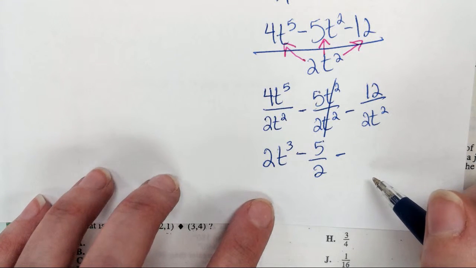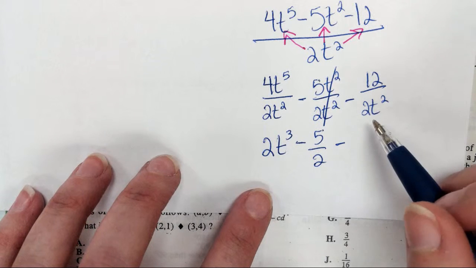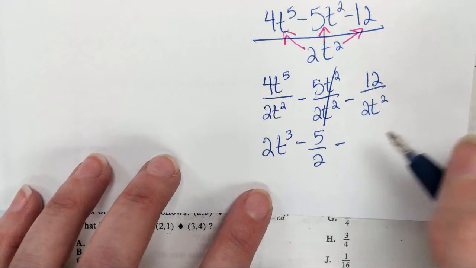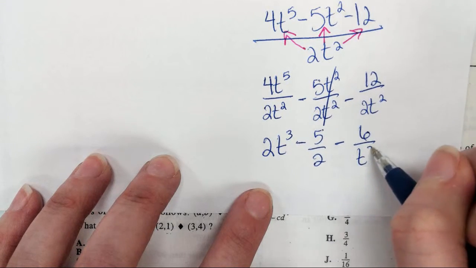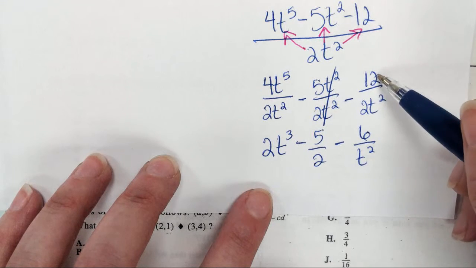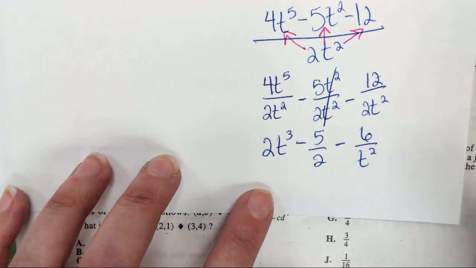12 and 2, what about it? It's 6 over t squared. Alright, but where? No, it's not 6t squared. It's 6 over t squared, because that t is on the bottom. See, right here, when I do 12 divided by 2, that biggest number is on the top. That's why that 6 goes on the top.